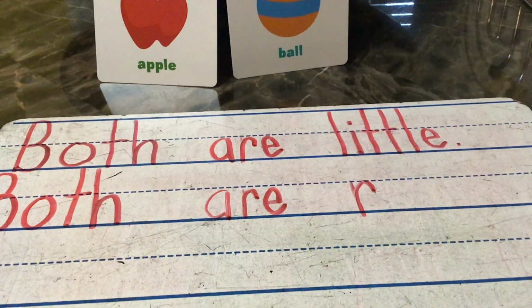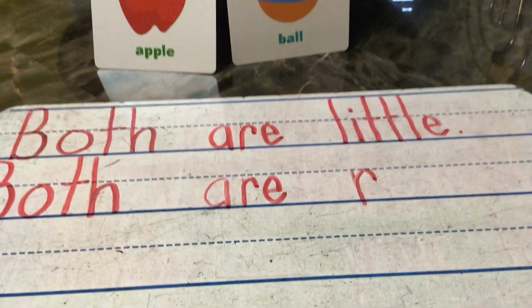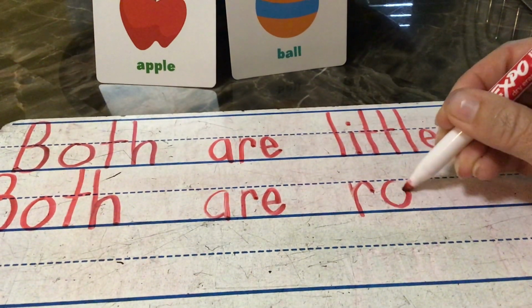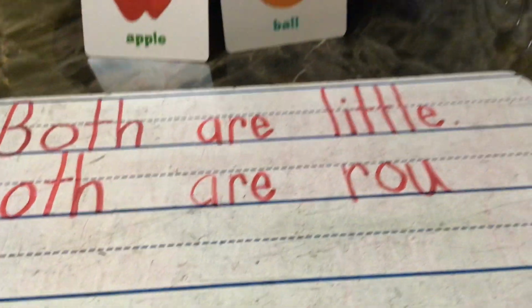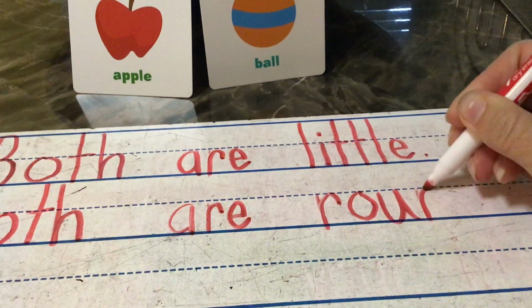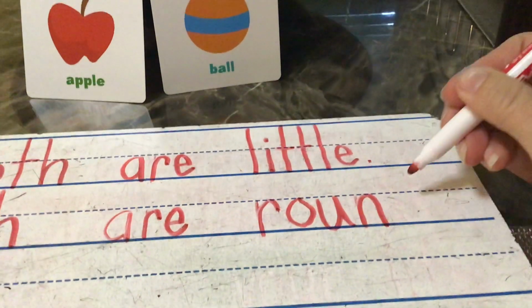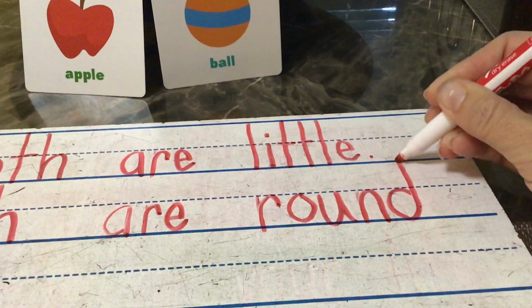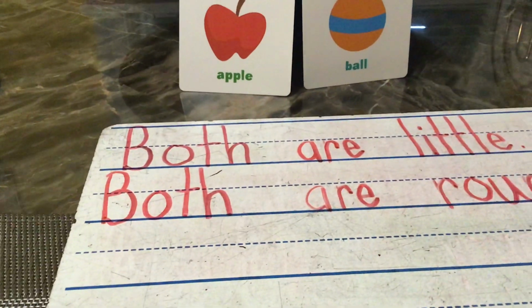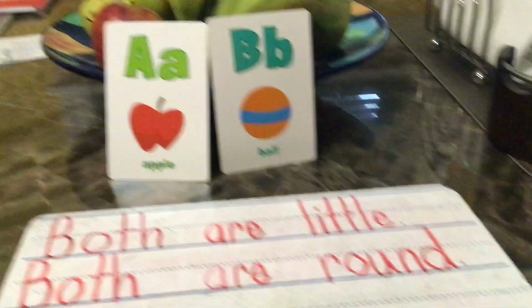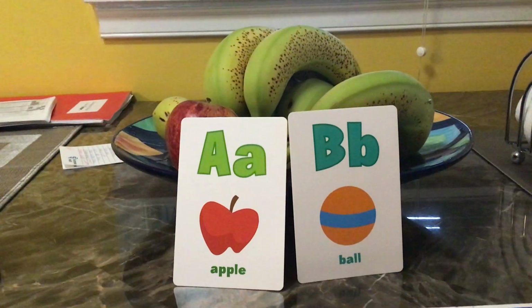So we've got to think about those two Band-Aid letters that say ow, and it's O-U. Round. Round. And add your period to finish your second sentence. Both are little and both are round.